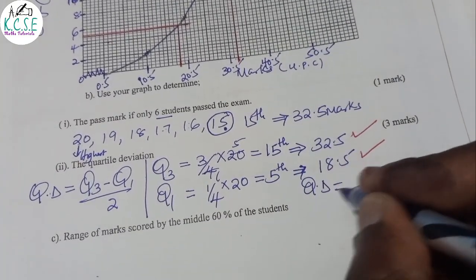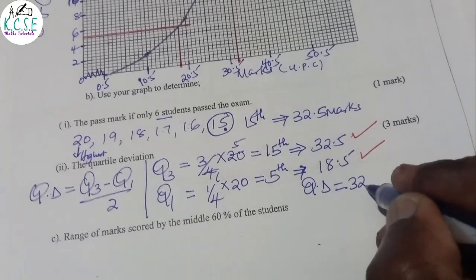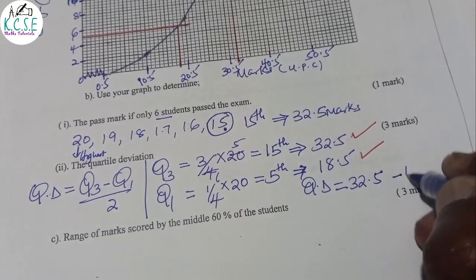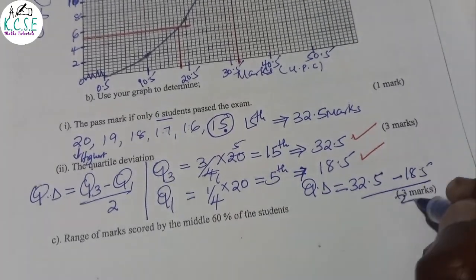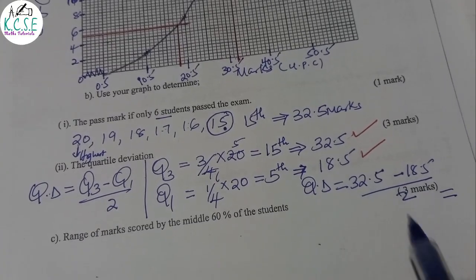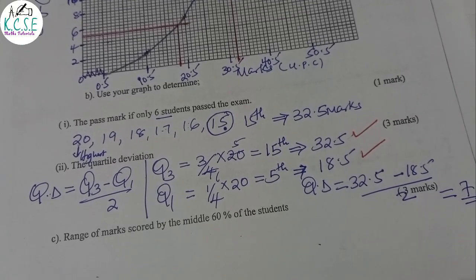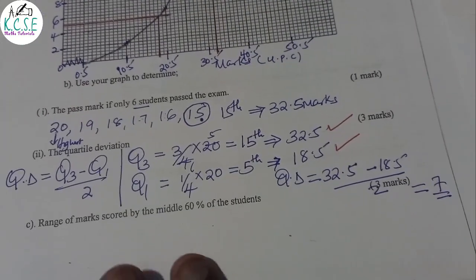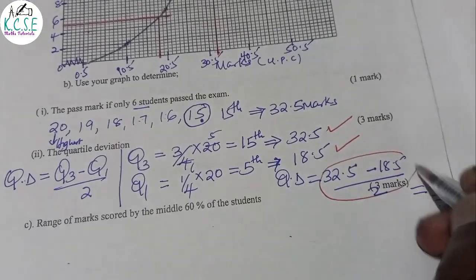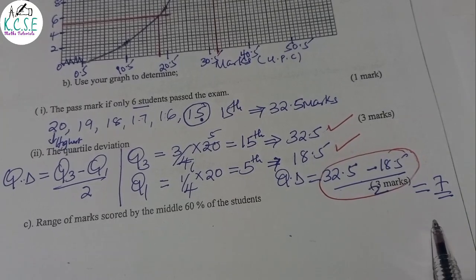Quartile deviation is equal to, remember this formula, Q3, which is 32.5, then subtract 18.5, then you divide by 2. When you work this out, you get 14 divided by 2, which gives 7. So the quartile deviation therefore is 7. When you work out 32.5 minus 18.5 divided by 2, you get 7.